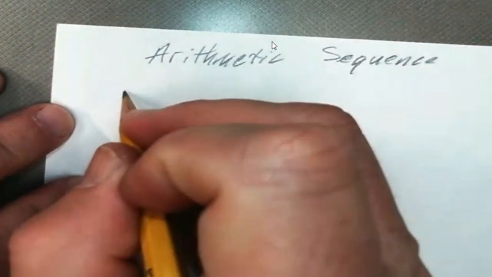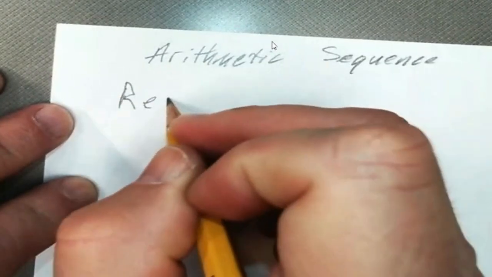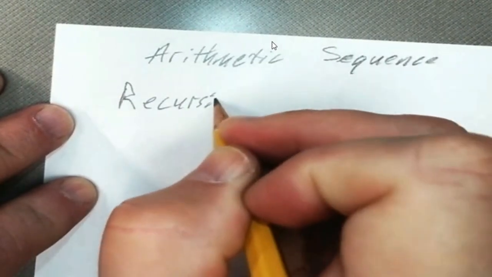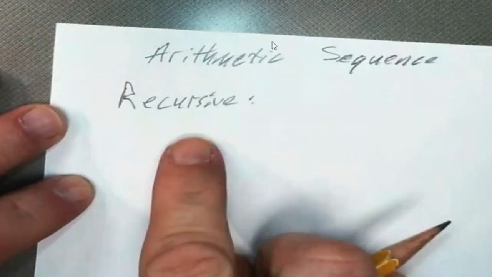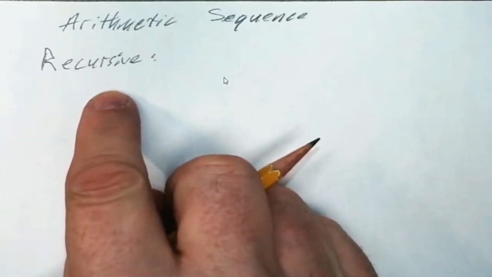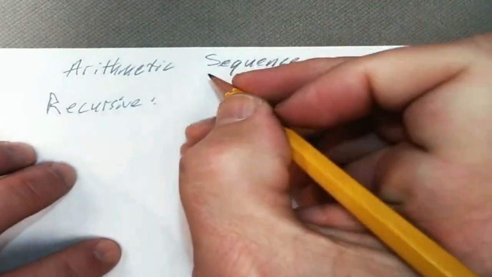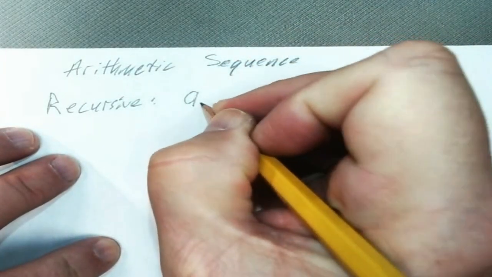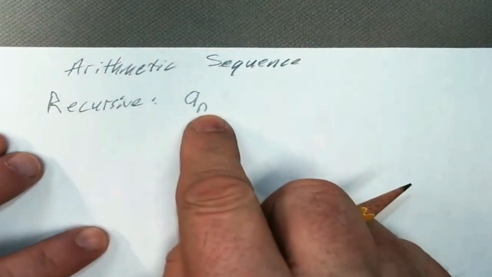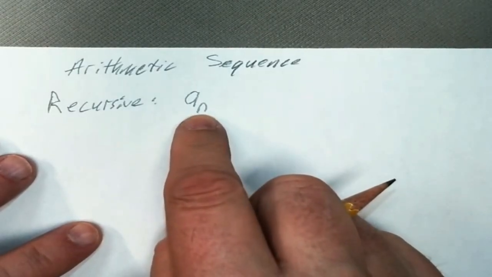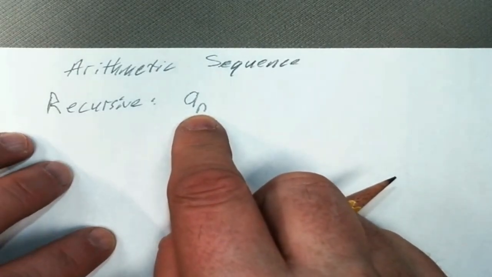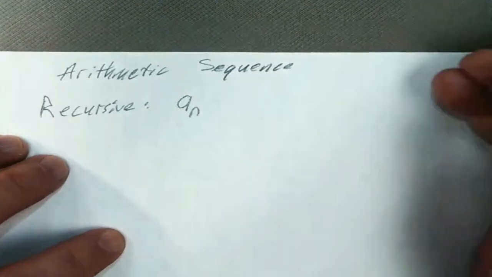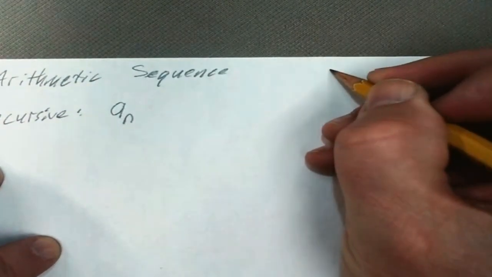Okay, recursive. Not a word we use very often. The recursive way to find a sequence is if we want to know what a sub n is. And a sub n is whichever term. N is the term number. Like if I want to know the fifth term, let's give us a sequence to use up here.